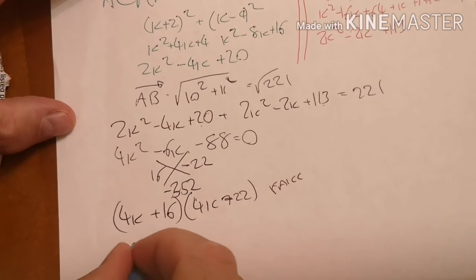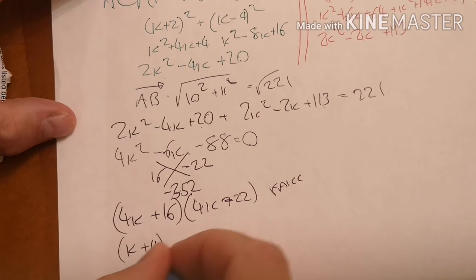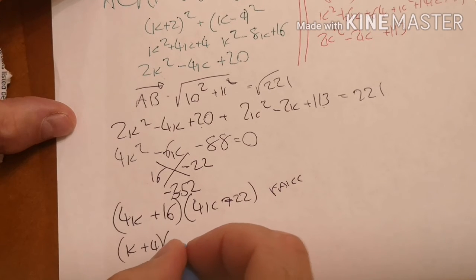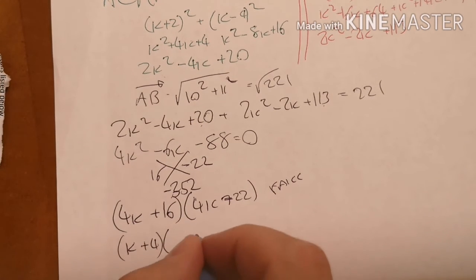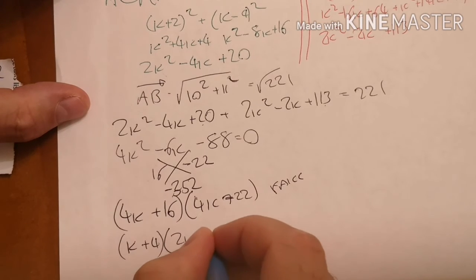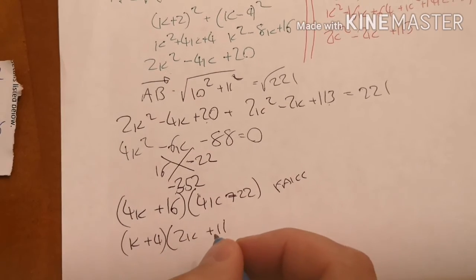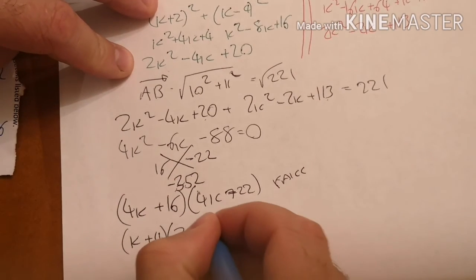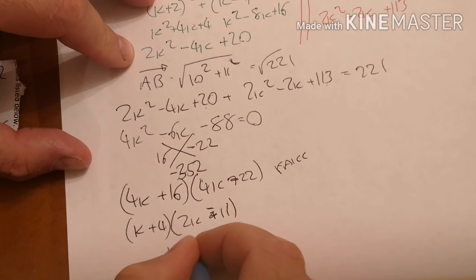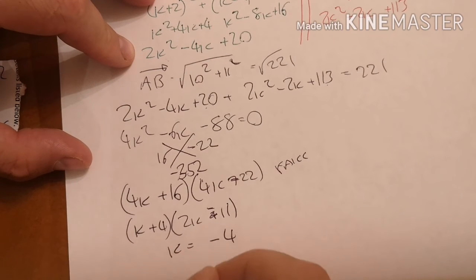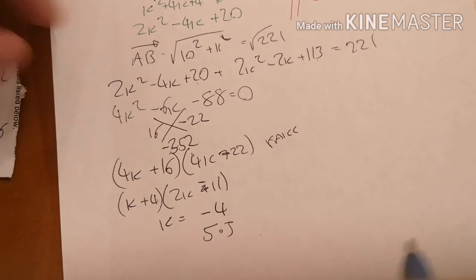Let's simplify this. I've got k + 4, and this one here becomes 2k minus 11. So my values of k are going to be negative 4 and positive 5.5. Okay, and this is a very long way of solving it.